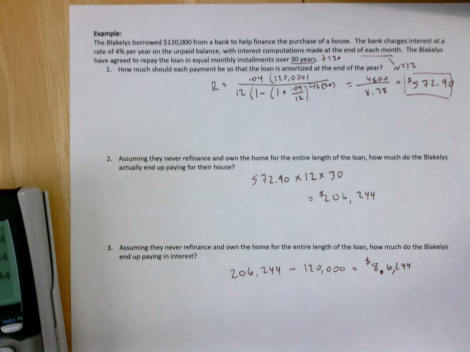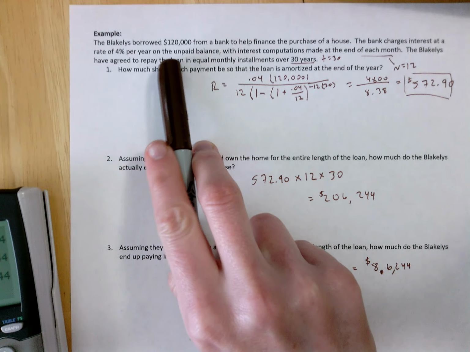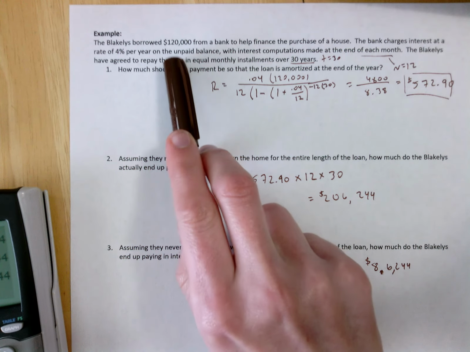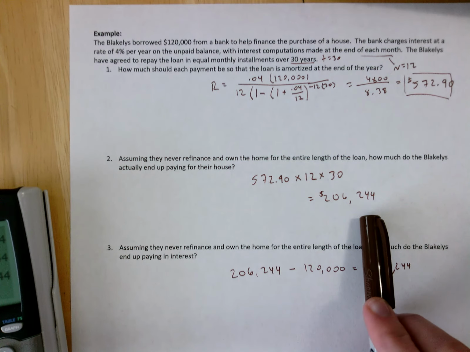Okay, this is how mortgages work. This is not unusual. This is not that they're being taken advantage of. This is how it goes. This is what happens with mortgages, and that's just how the industry works. So whenever you buy a house, you're going to pay a whole lot of money in interest. Whatever the sticker price is, and this doesn't just go for houses, it goes for a car loan, anything that you're going to borrow a loan for, whatever the sticker price is and what you actually end up paying are vastly different numbers.